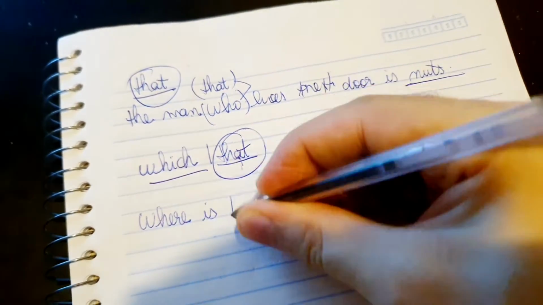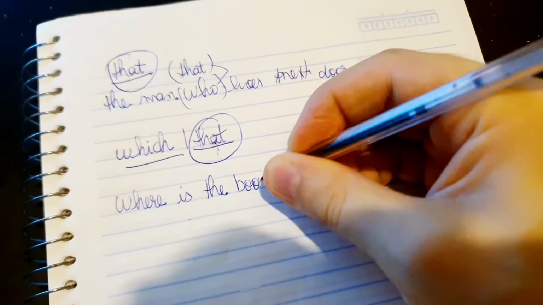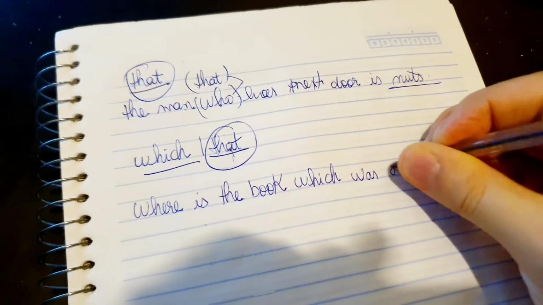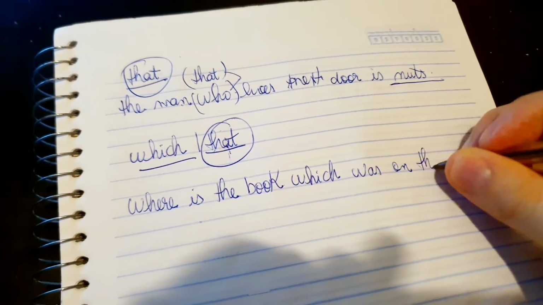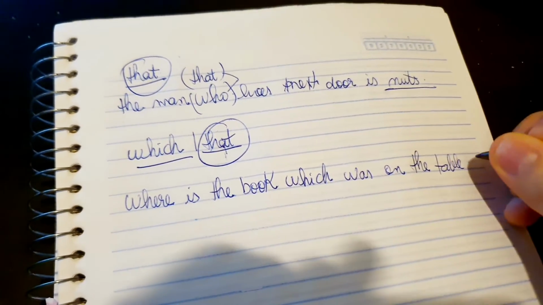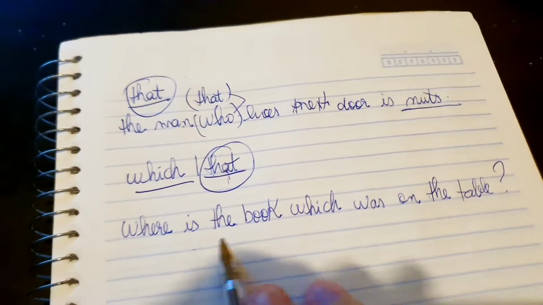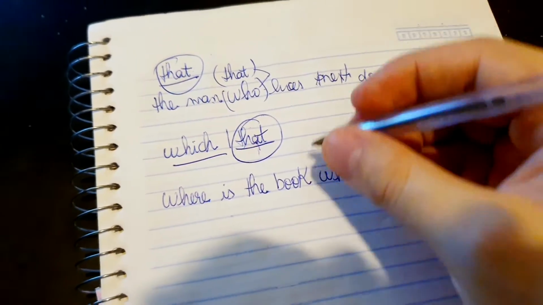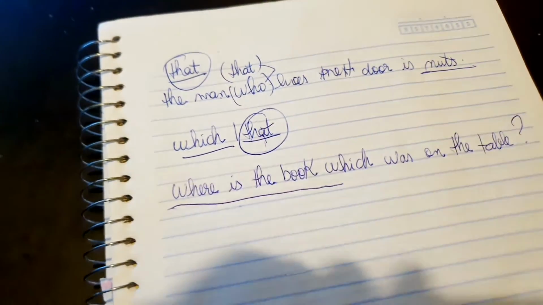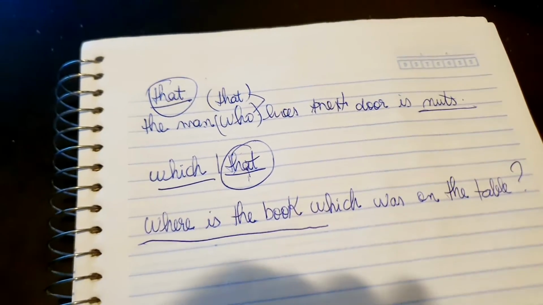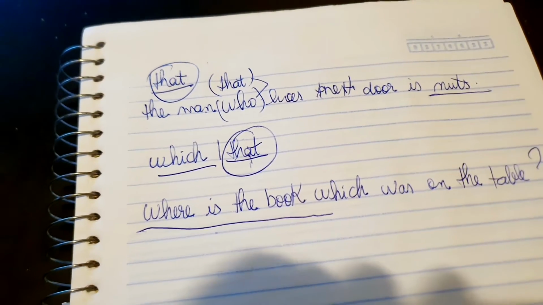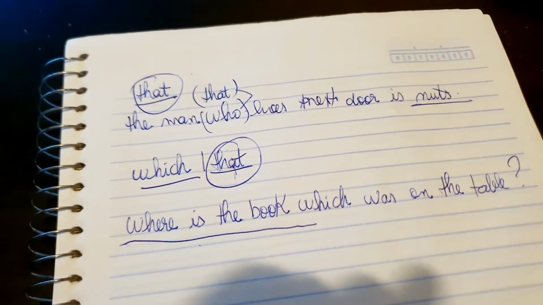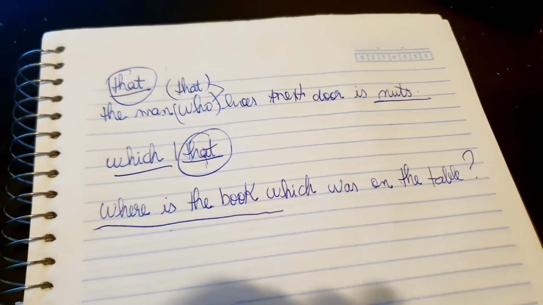Where is the book which was on the table? The book is on the table is a classic, right? So where is the book which was on the table? Let's understand why we use relative clauses. If you say, where is the book? What book am I talking about? I don't know, right? Where is the book?